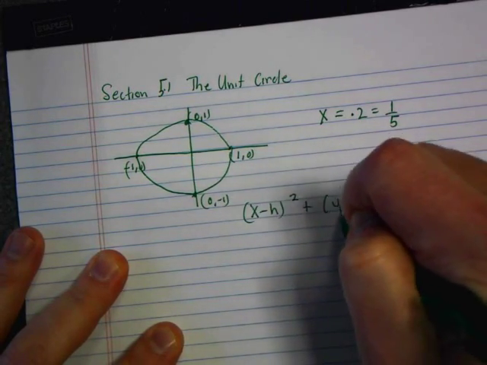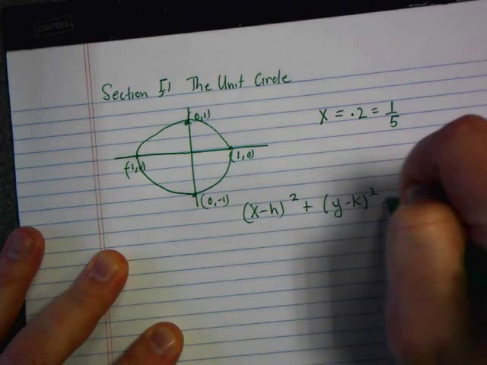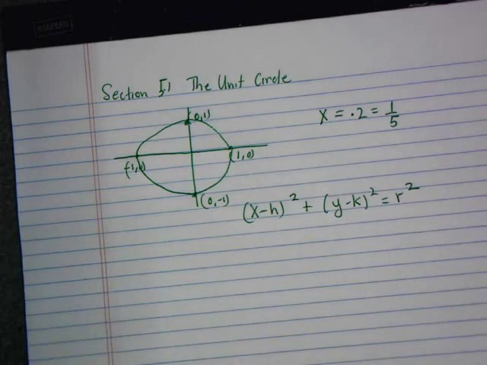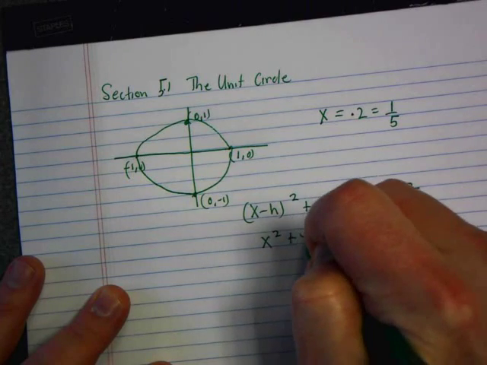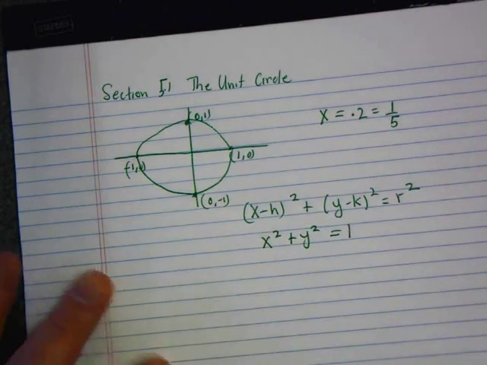Plus, yeah. So there's the equation for any circle at all, where h and k are the center, in which case h and k are 0 and 0 for us, and r is the radius. So the equation of our circle is x squared plus y squared equals 1.